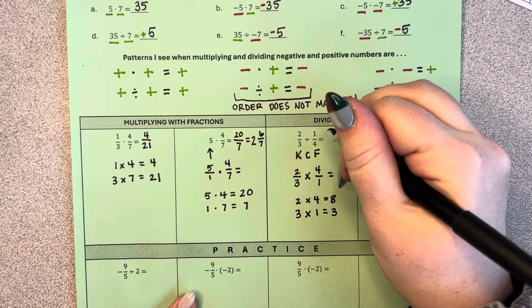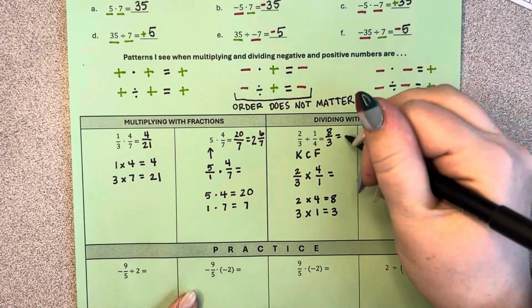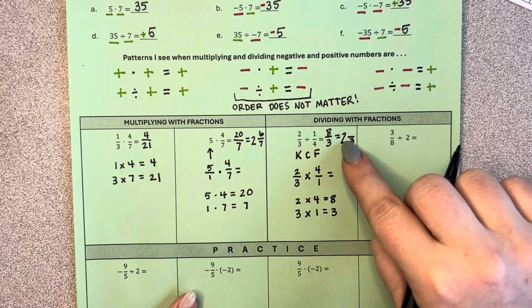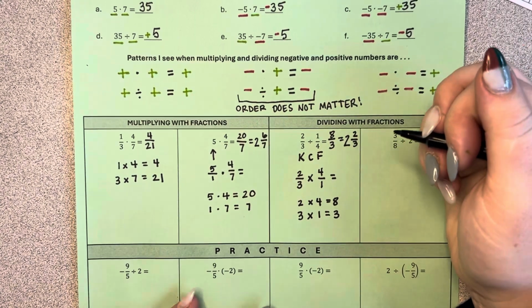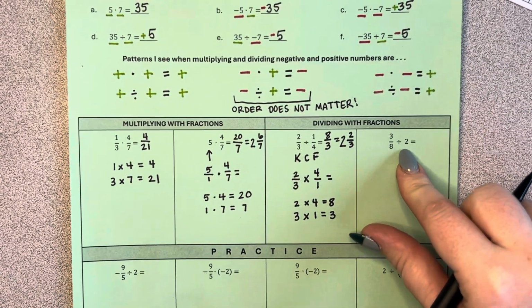So this would be 8 over 3. And then practicing, 3 goes into 8 twice. 3 times 2 is 6, which is 2 left over before we get to 8. So 2 and 2/3.